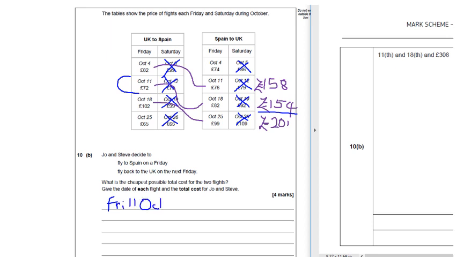I don't like that they've said October the 11th instead of the 11th of October. Friday the 11th of October is 72. Returning on Friday the 18th of October is 82. Equals 154. Okay, I'm happy with that.